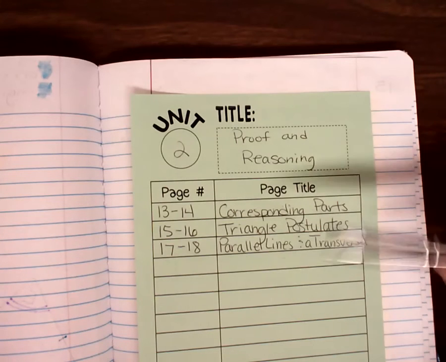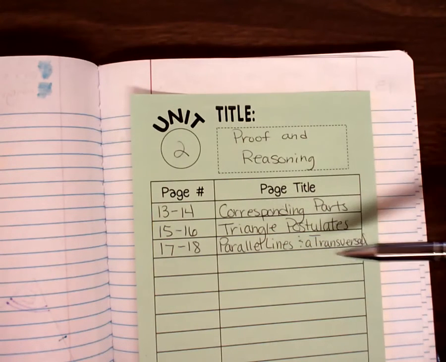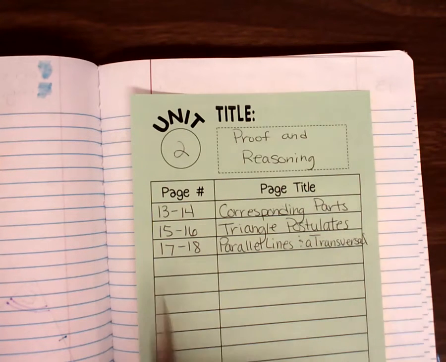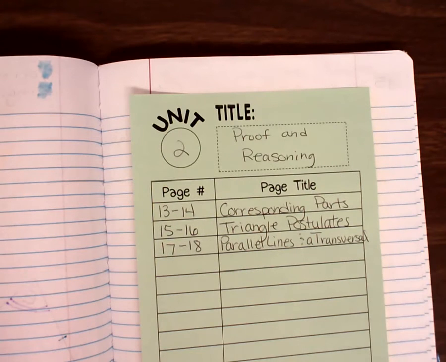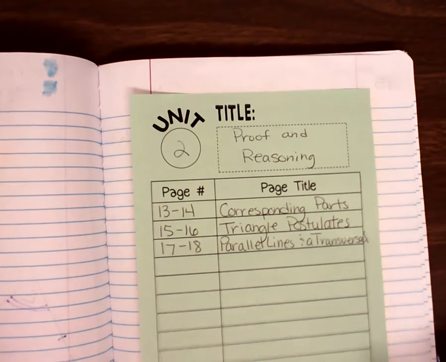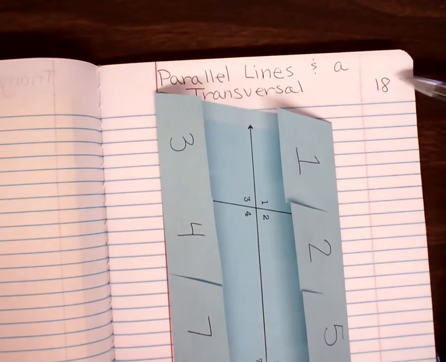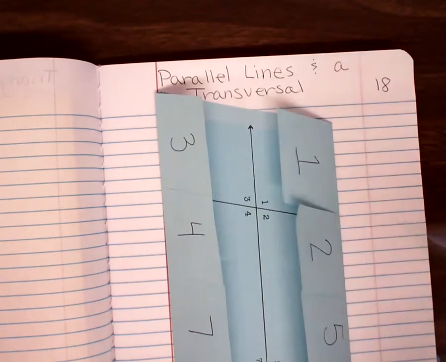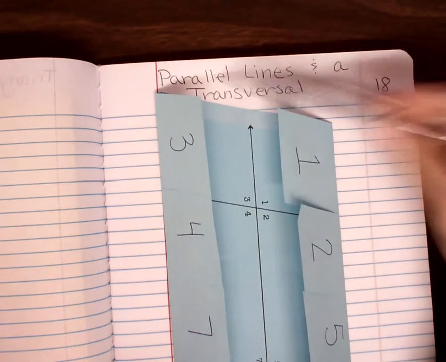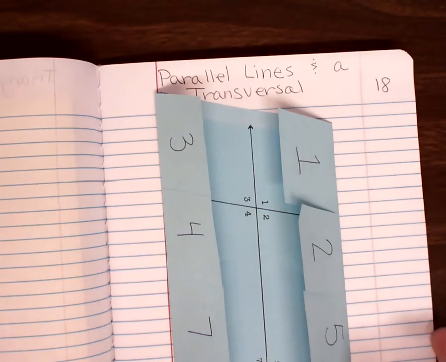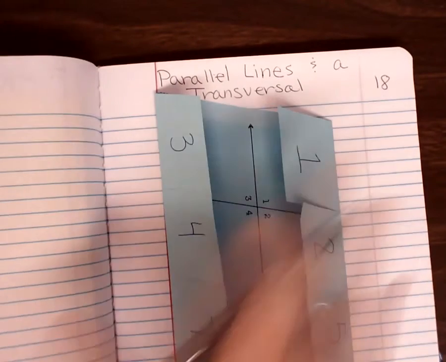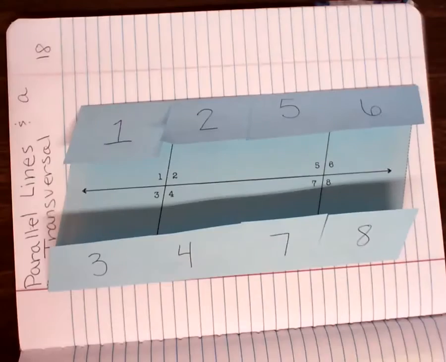All right, our notes for today are parallel lines and a transversal. They will be pages 17 and 18 in your notes. Make sure that you get your table of contents filled out and fill out your page numbers. We're going to put our blue parallel lines notes on page 18 and make sure you give that page a title as well. All right, I'm going to tape it in so that it's horizontal in my notebook, so I'm going to flip my notebook over.